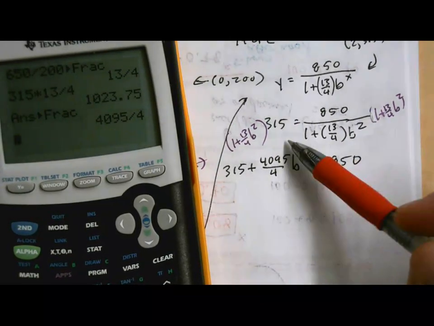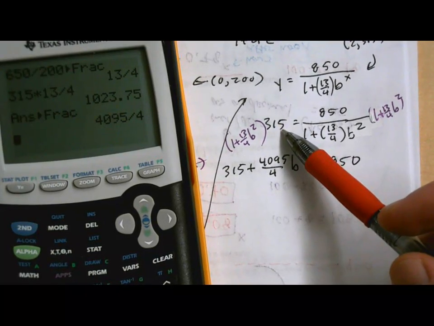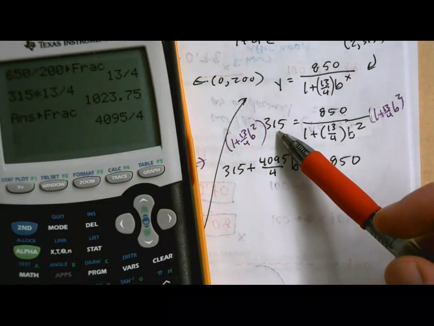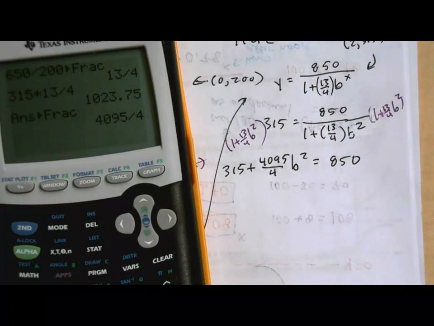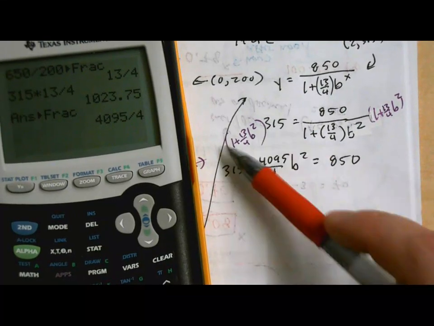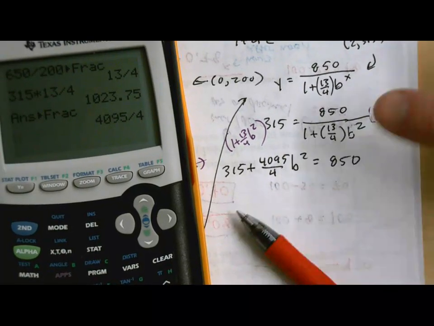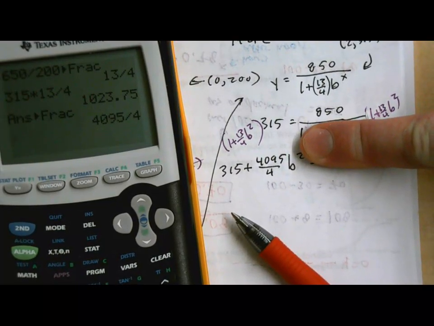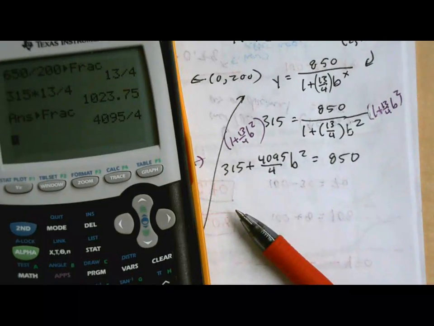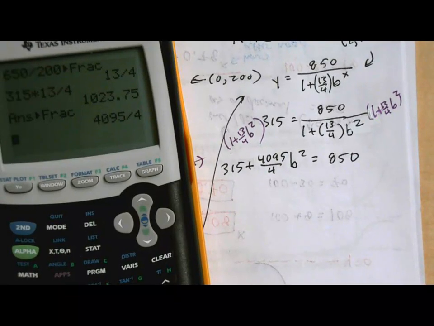Every year somebody figures out that it's actually easier not to distribute this thing over here. Is anybody leaving it there and just dividing it on both sides? Yeah. I just can't resist distributing. Like, I'm like, oh, there's a number here. I'm multiplying it by two things. You don't have to distribute this 315. Once you do that, it's equal to 850. You could just divide 850 by 315, then you just have the 1 plus whatever over there. But anyways, I distributed. I'm feeling okay about it.